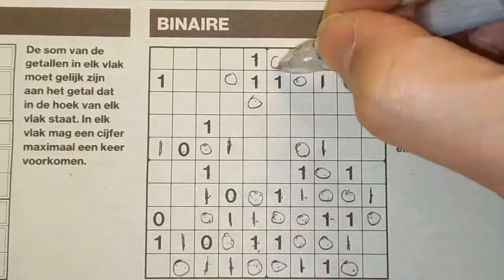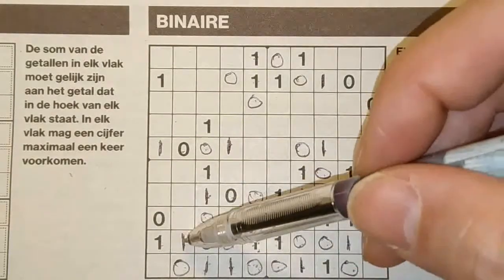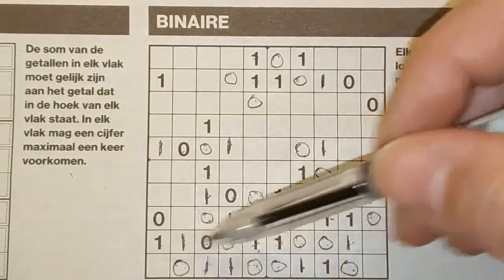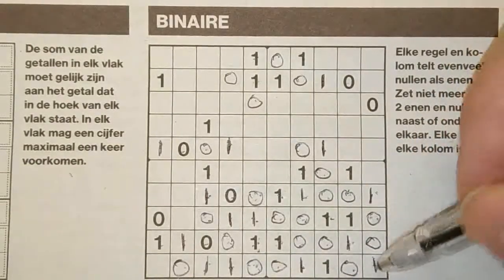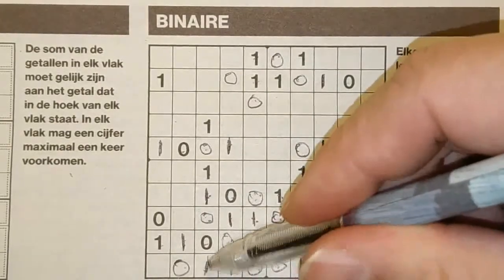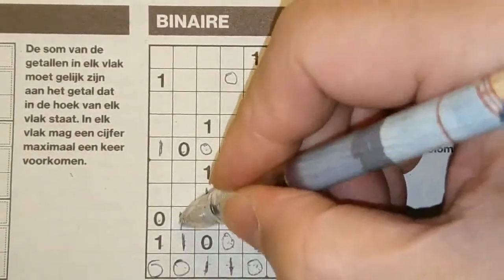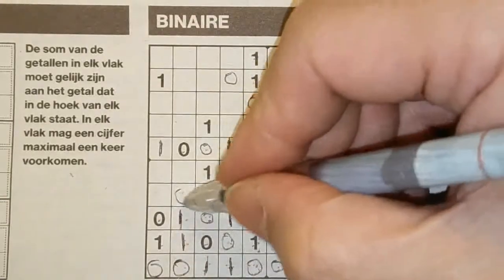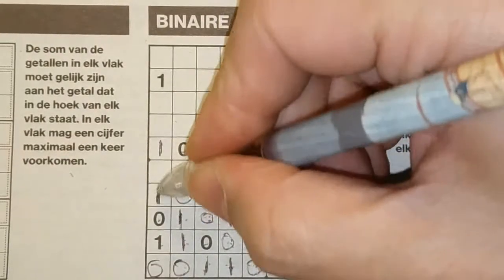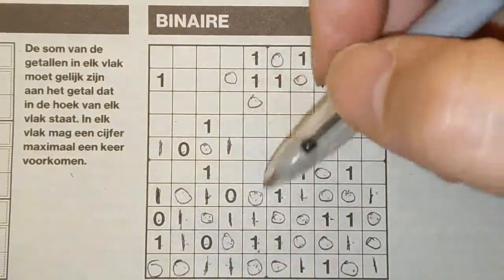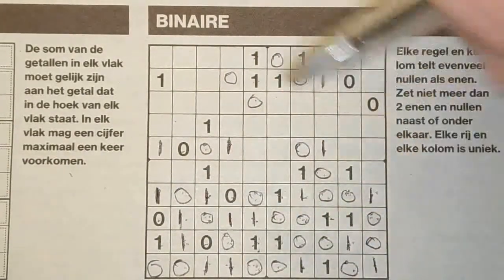Between two ones comes an O. Then 1, 2, 3, 4, 5 ones, so the rest are O's. Between two O's comes a one. A double one, here an O, there an O. 1, 2, 3, 4, and this is number 5. 5 ones in a row, or 5 O's in a row.